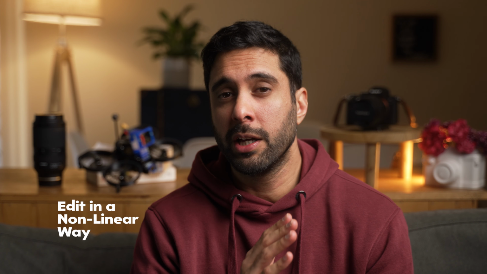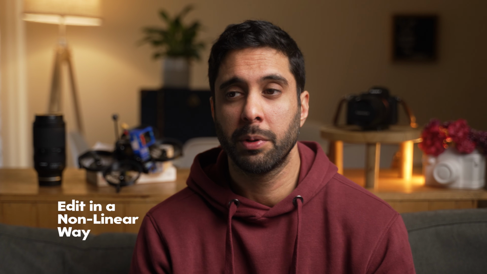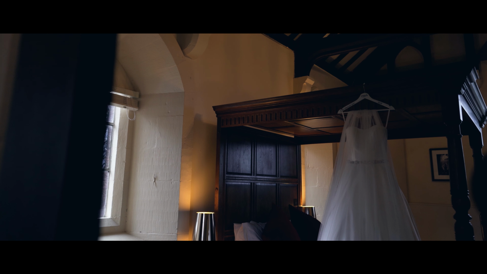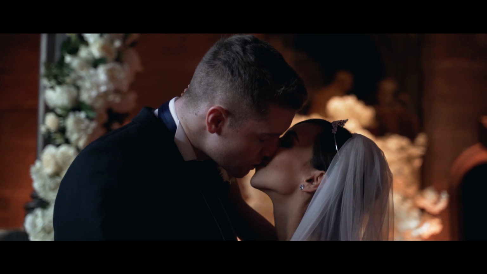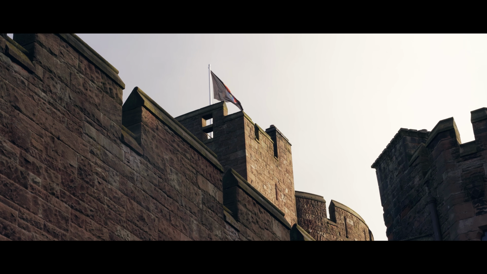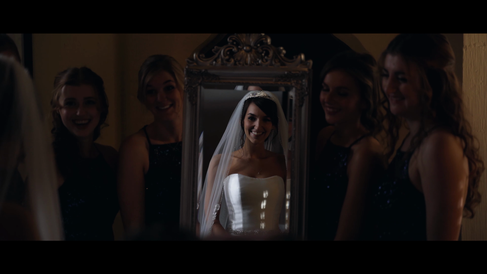Tip number 5 is not editing the wedding film in a linear way from start to finish. And this is a personal preference of mine. It's not something that everyone always agrees with, but in my opinion, I think highlights films are generally more engaging when they're not edited in a linear way from start to finish, and you can show moments from the end of the day at the beginning, or moments from the beginning of the day in the middle.